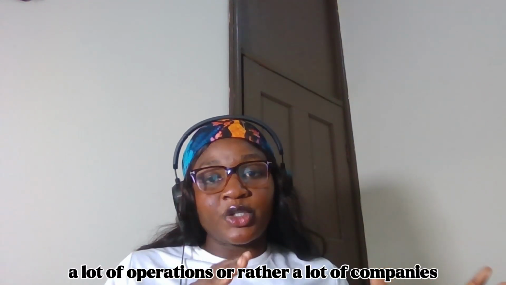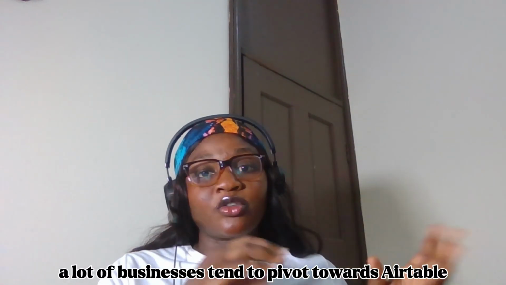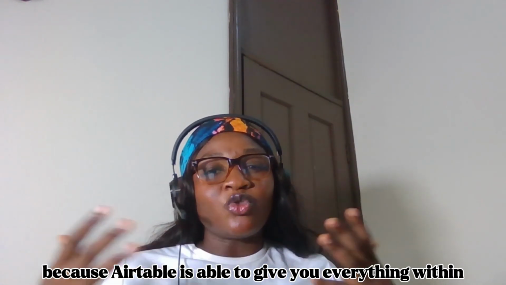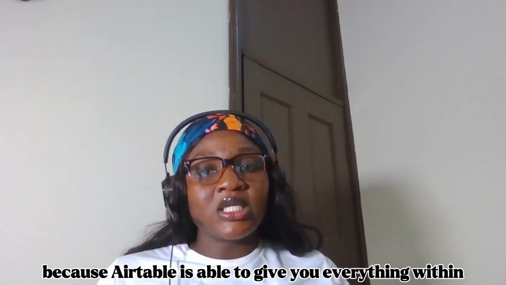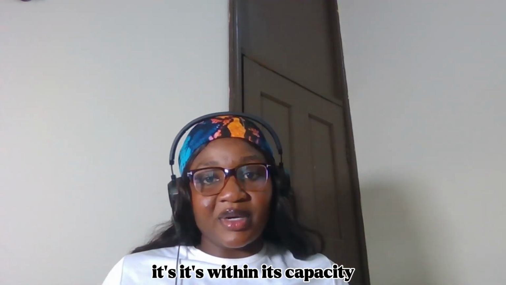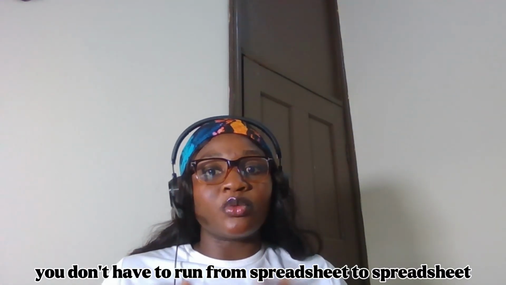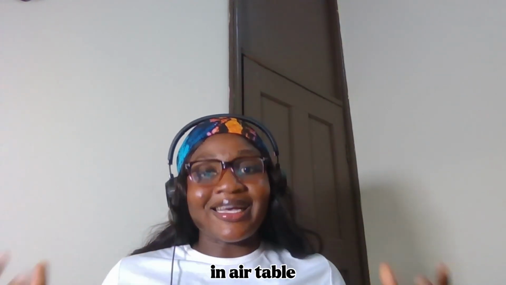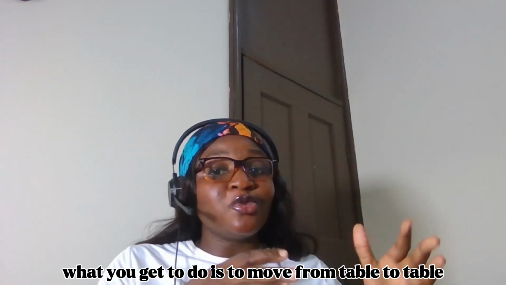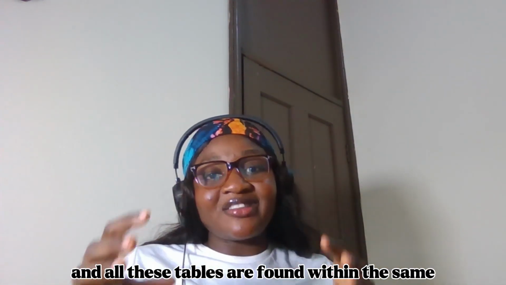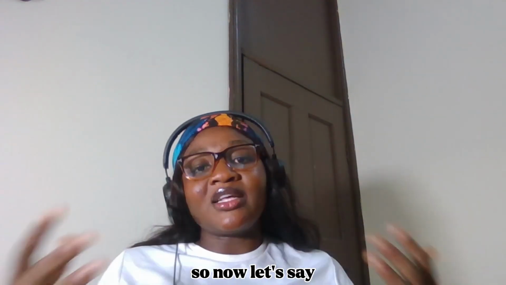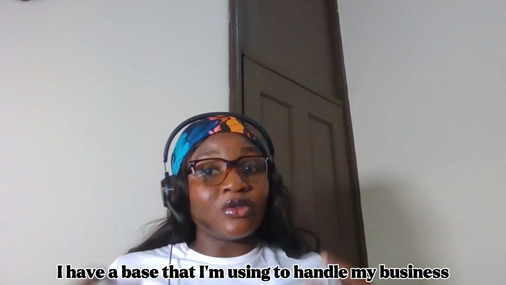A lot of companies, a lot of businesses tend to pivot towards Airtable because Airtable is able to give you everything within its capacity, so you don't have to run from spreadsheet to spreadsheet or from Excel sheet to Excel sheet. In Airtable, you get to move from table to table, and all these tables are found within the same base. So now let's say I have a base that I'm using to handle my business.